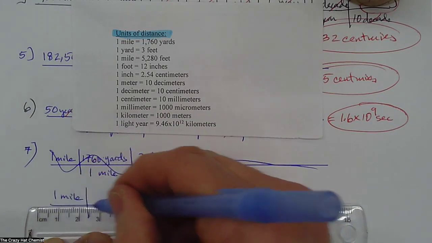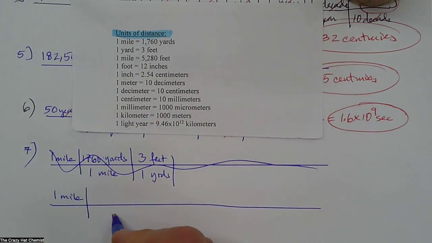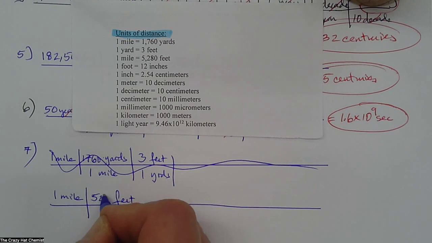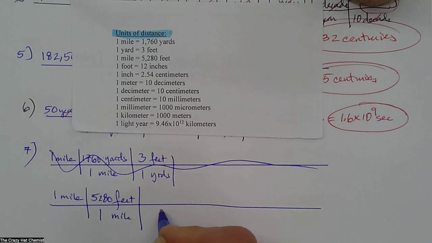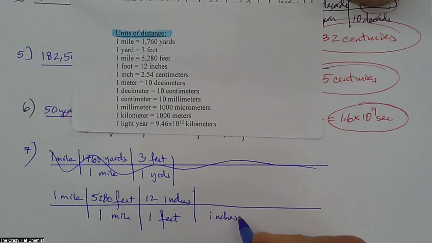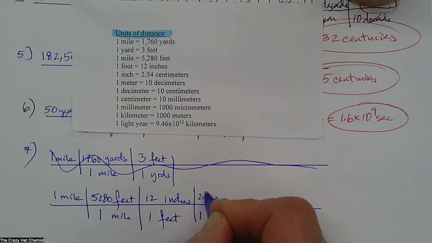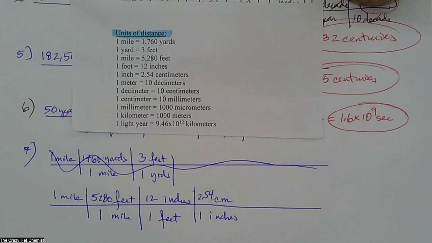Mile and feet, I didn't recognize that. 1 mile equals 5,280 feet. And then feet and inches. 1 foot equals 12 inches, and then inches to centimeters. So 1 inch equals 2.54 centimeters, and then boom, I'm done.